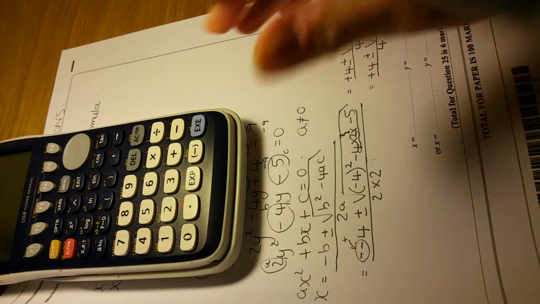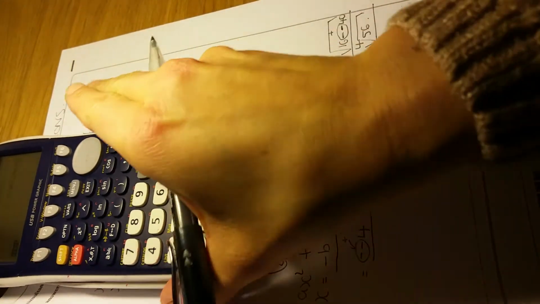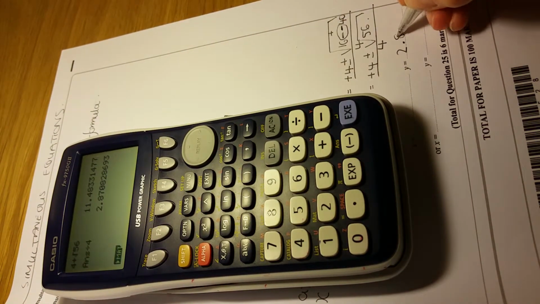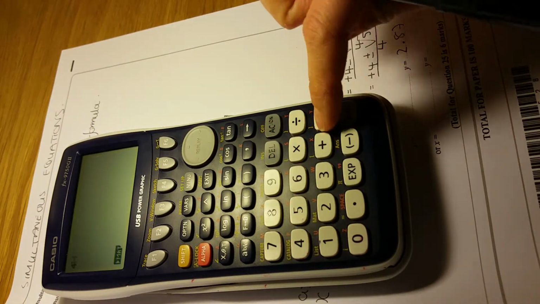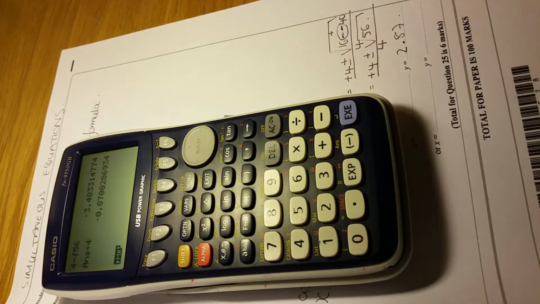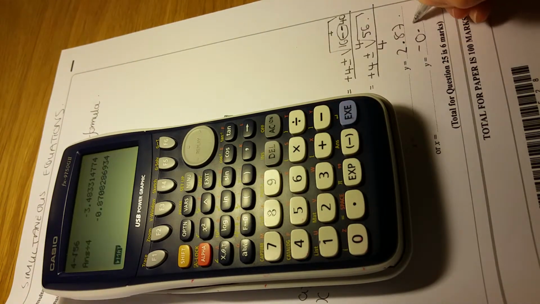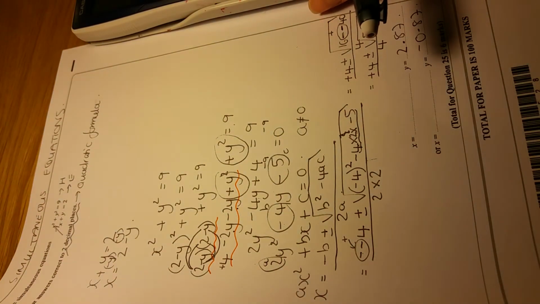So y is either 2 point, now it says to 2 decimal places, so 2.87. The other solution is 4 minus root 56 equals, and then divided by 4. So we get negative 0.87. So they're my y values. Now you've got to find out what x is. If in doubt, sub it in.